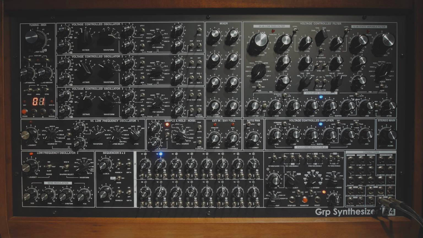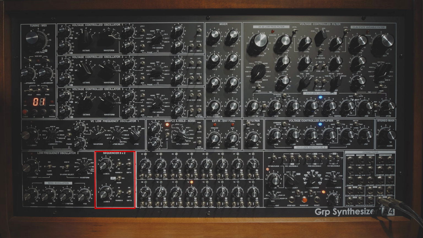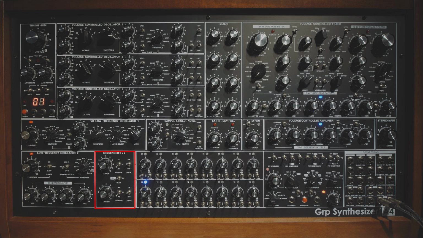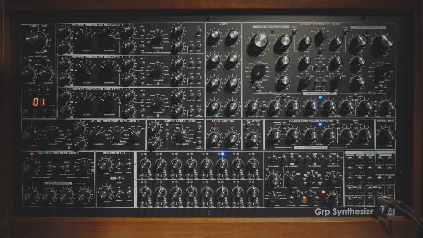Now there are some controls to the left of that main sequencer section, and those controls are controlling each of the 8-step sequences individually. We've got a quantized switch, we've got a range switch for setting the range of the potentiometers, and we've also got a glide control, one for each of the 8-step sequences. So we can do things like this.